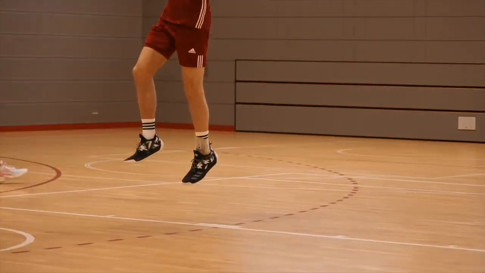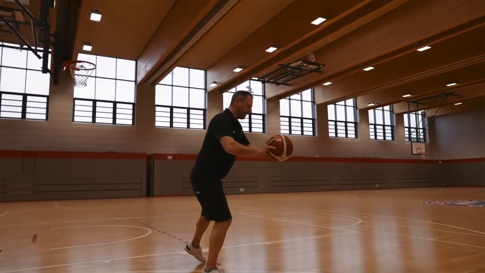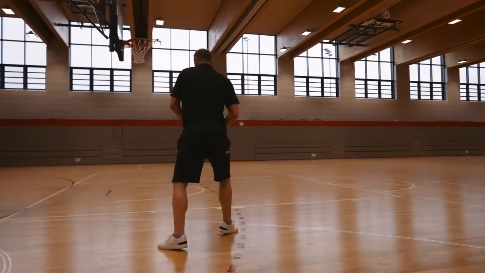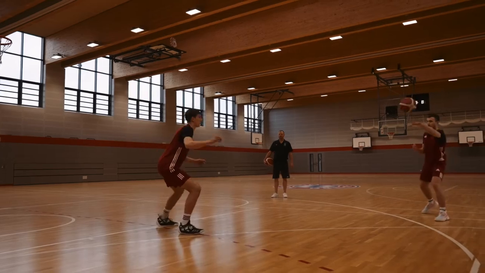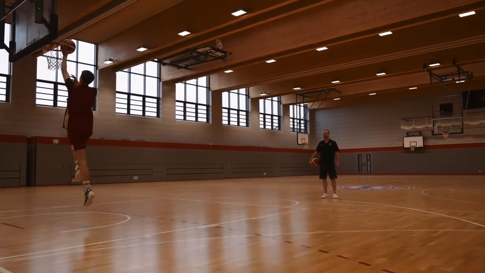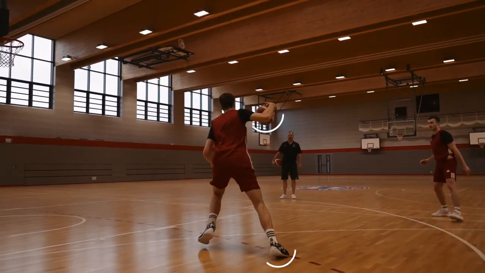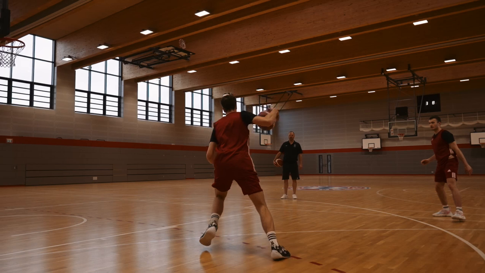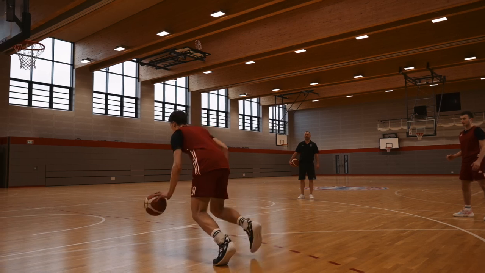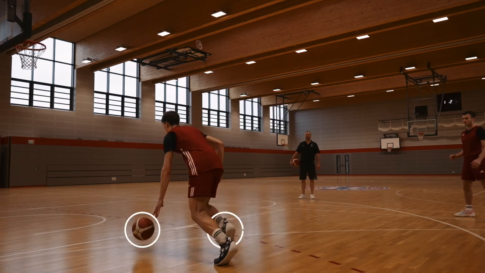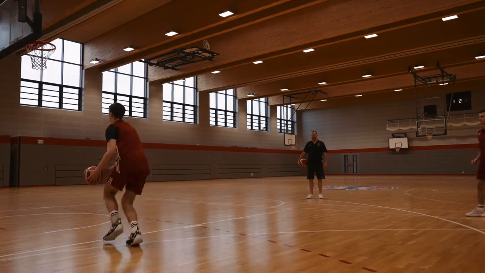Next situation, we move towards the ball, catching the ball, then we take that first step, we have to dribble before the second step. That's the key for avoiding the trouble. This is good.